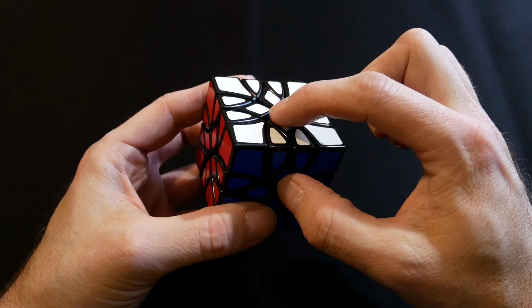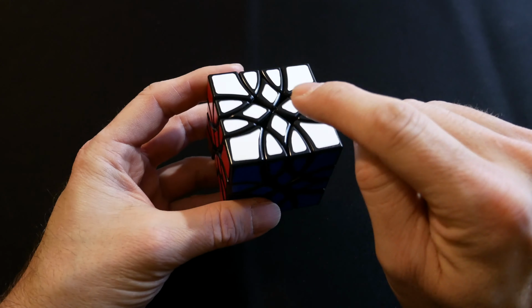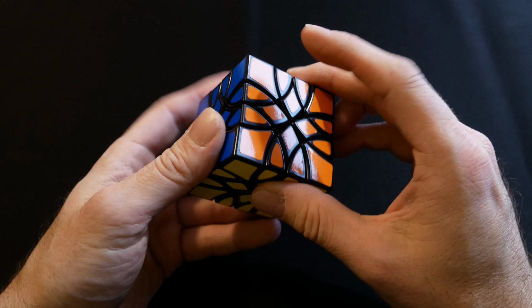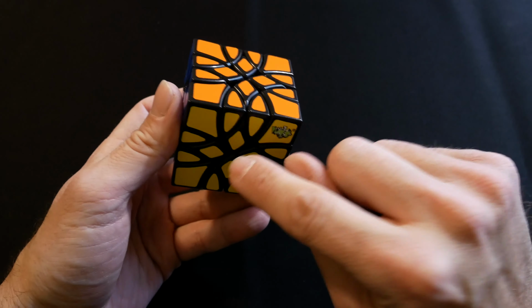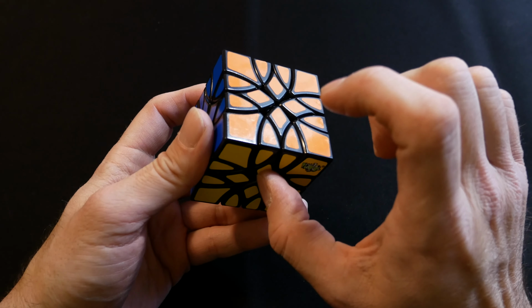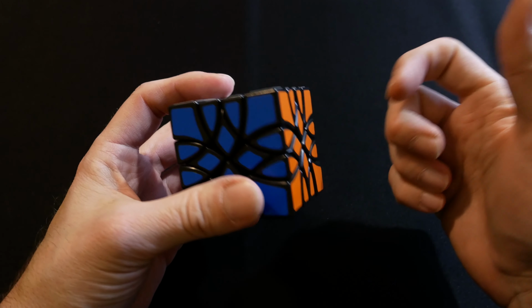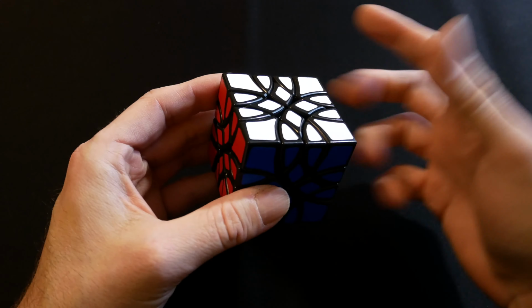Let's just take, for example, this white-blue piece. Well, it's one piece with two stickers on it, so I can't separate this blue from this white, no more than I can separate this orange from this yellow. Remember, it's one piece with two stickers on it. Okay, so let's go ahead and scramble it up and we'll get started.